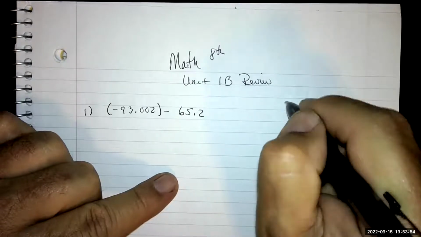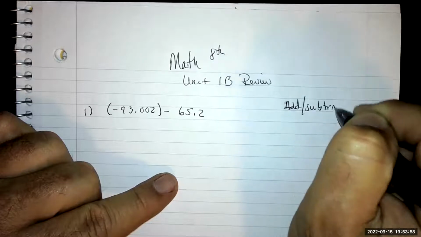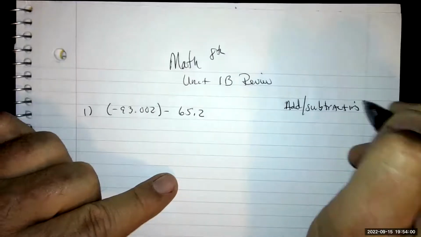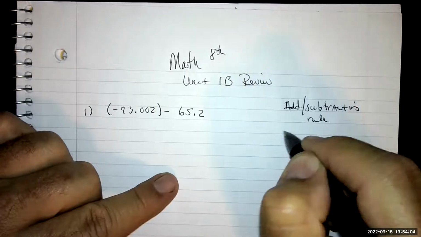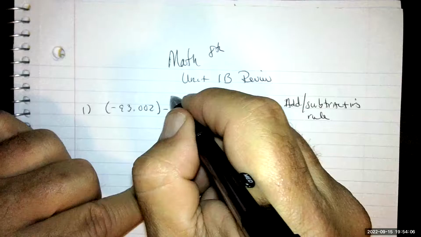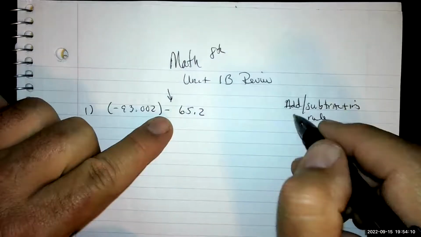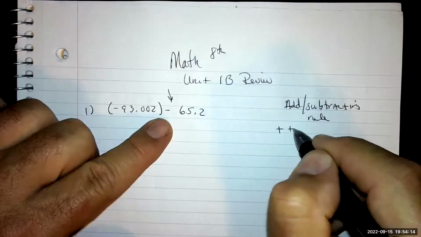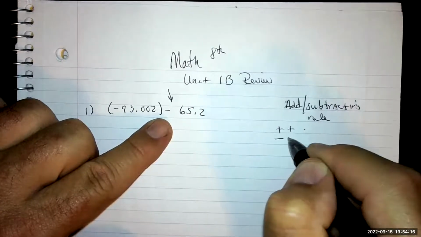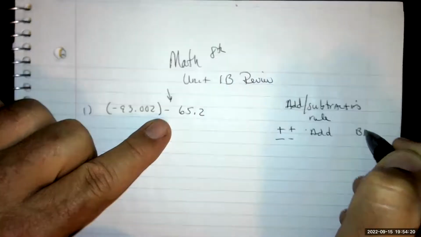All right, so the adding and subtracting integer rule. This is what you really need to make sure you know. So when we're adding, how do I know that? I look right here at what's being done. You can see there's a subtraction sign there. So I'm adding and subtracting, and this is the rule I need to follow. If the signs are the same, if they're both positive or both negative, we add the numbers and we take the sign of the biggest number.